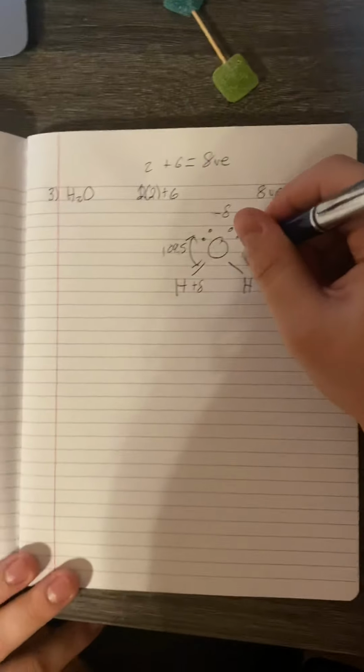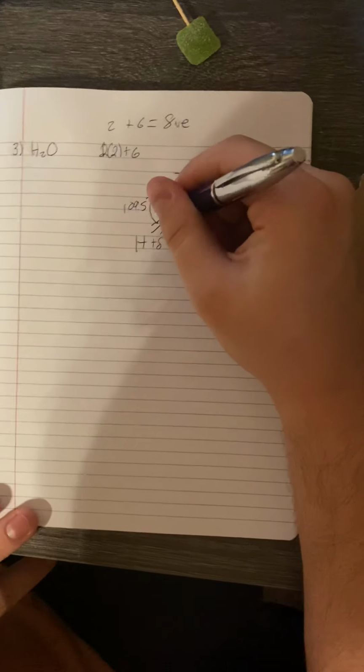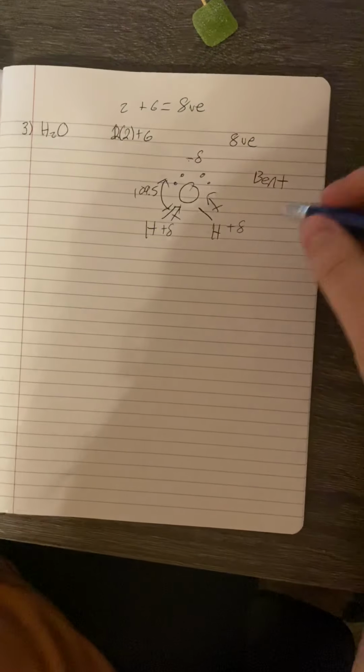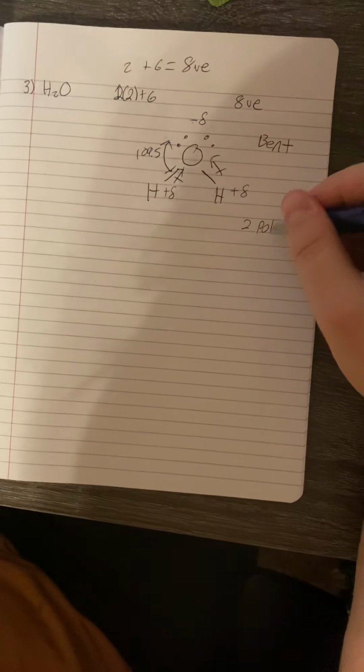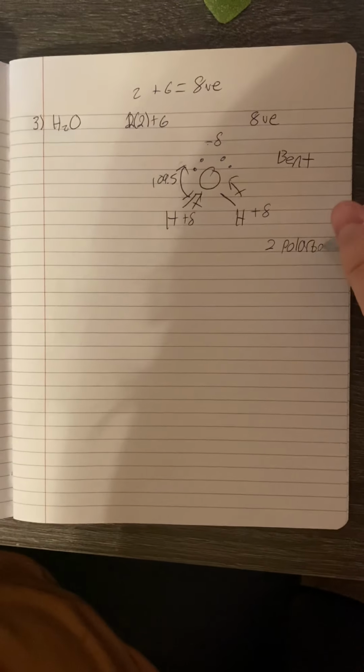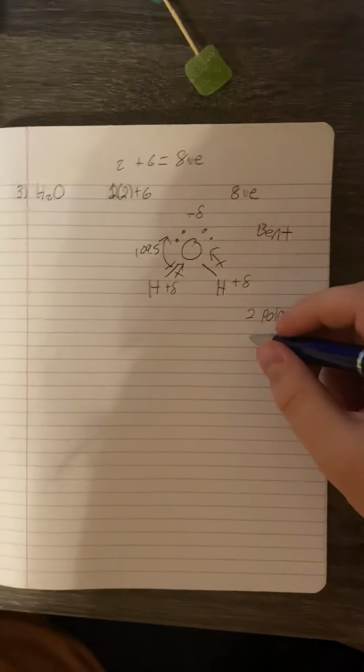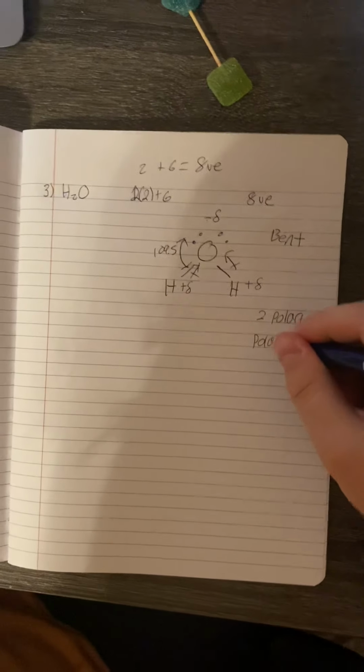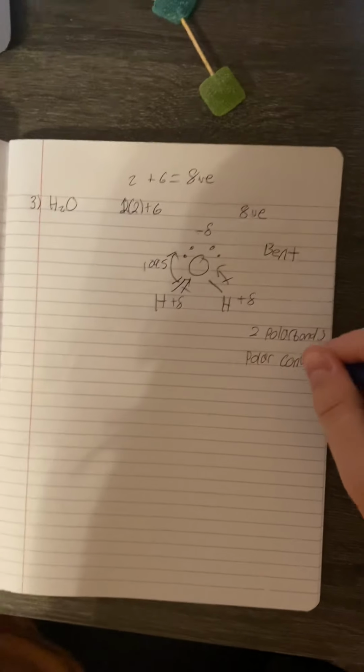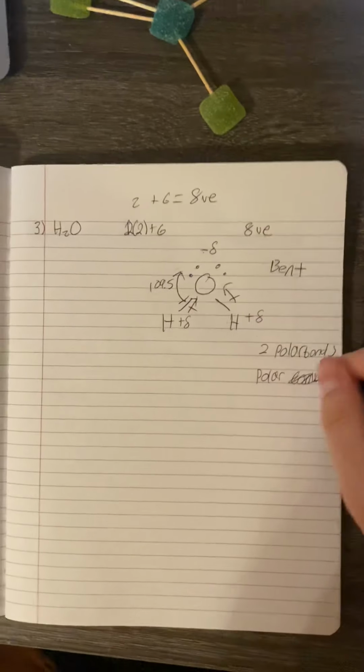And then we have our arrows pointing inwards, positives at the hydrogen. So this gives us 2 polar bonds, and these bonds do not cancel out, and the molecule itself is going to be polar. My bad.